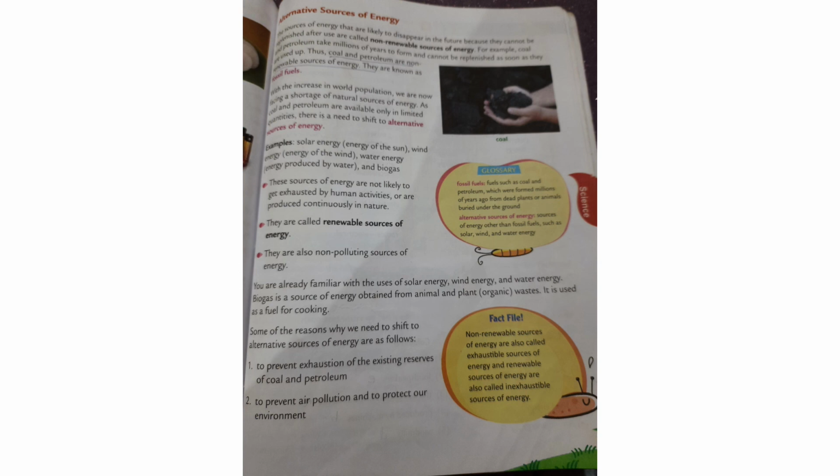These sources of energy are not likely to get exhausted by human activities, or are produced continuously in nature. So we should use solar energy instead of electrical energy. Then wind energy, water energy, all these things, we need to find an alternative way of using them.